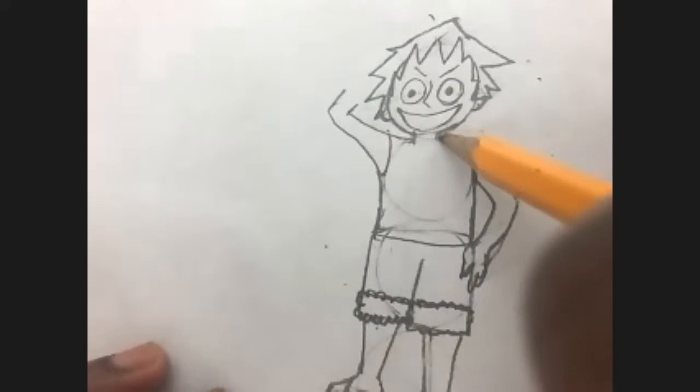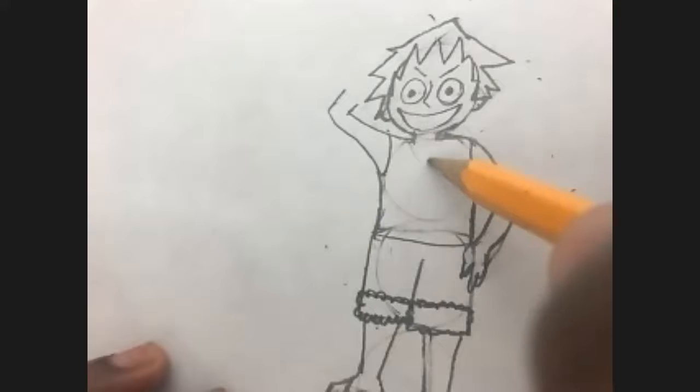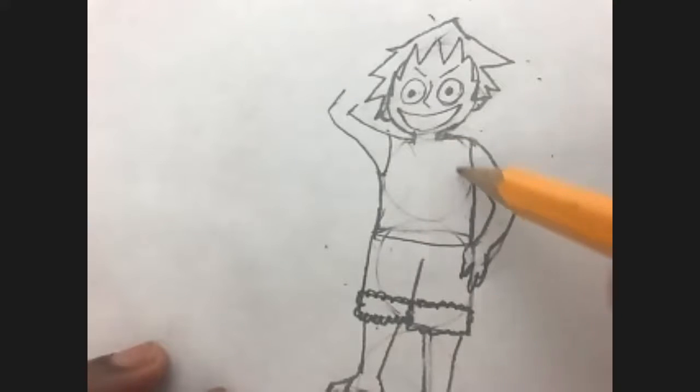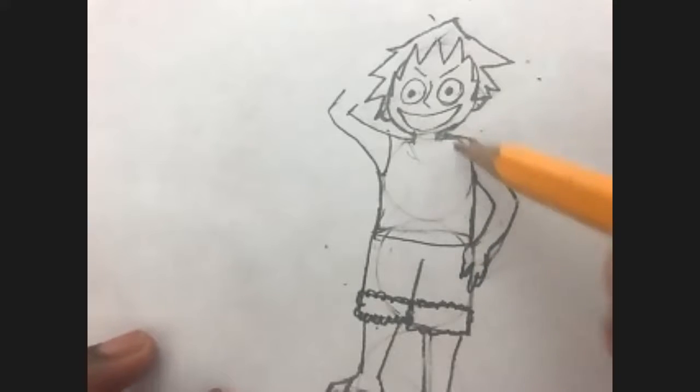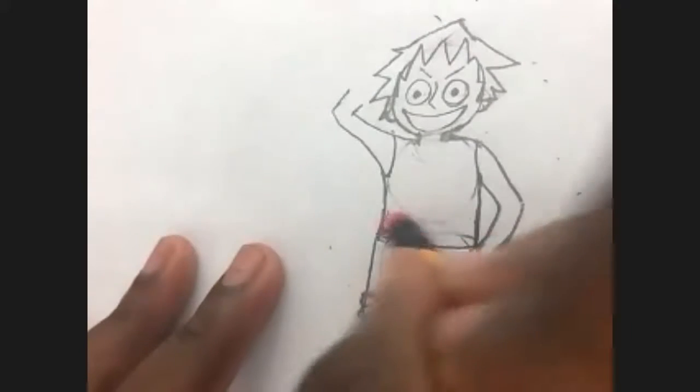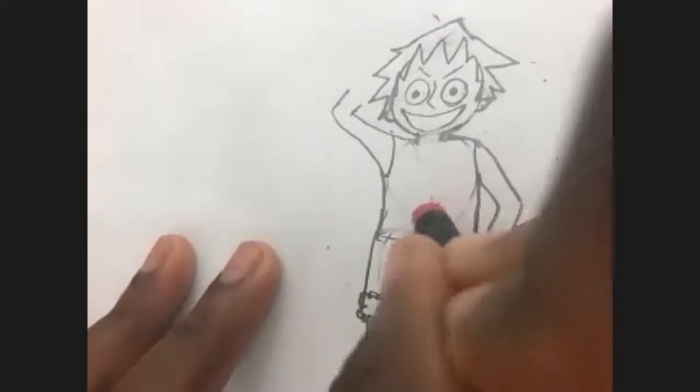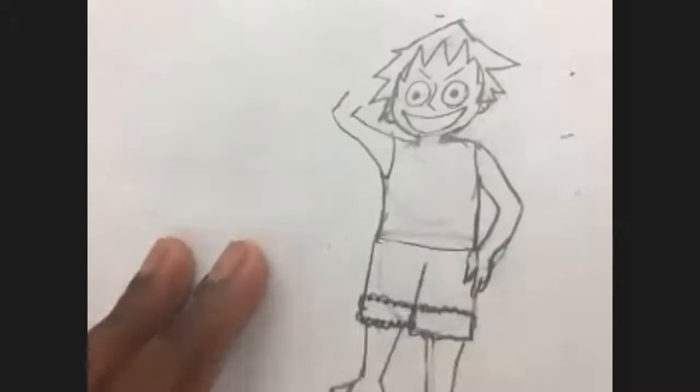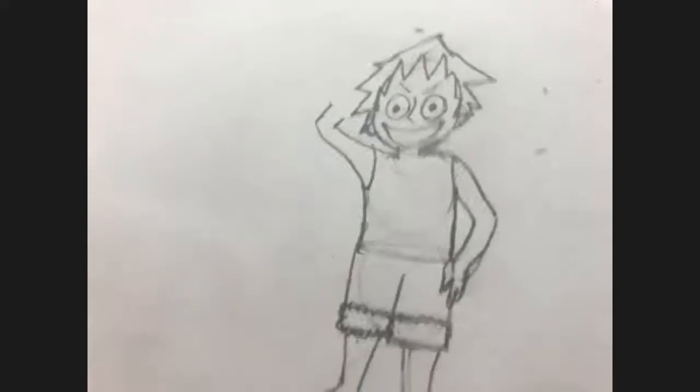So for his collar, you can definitely put a V and put his vest if you want. But if you want to do a curved line and put his number 59 on there, you can do that as well. I'm going to do the vest of his shirt. I'm just going to do a V and make it into a vest.